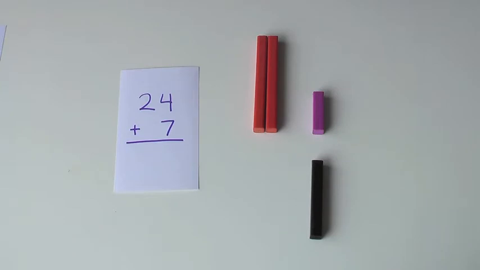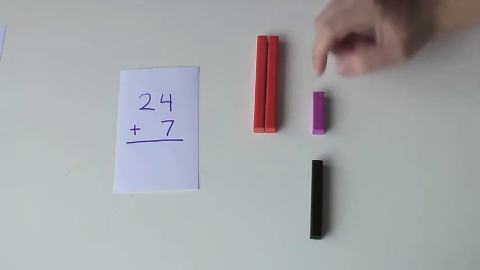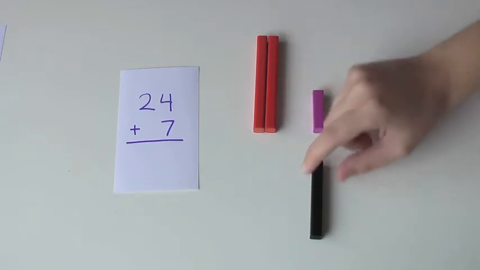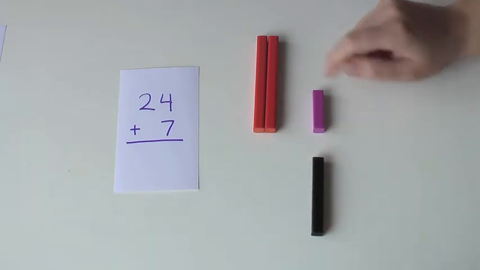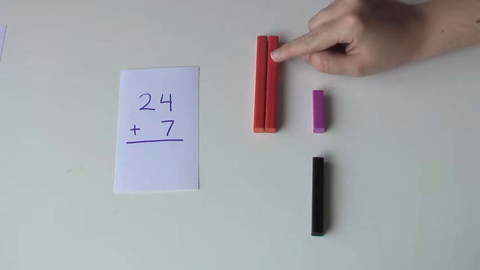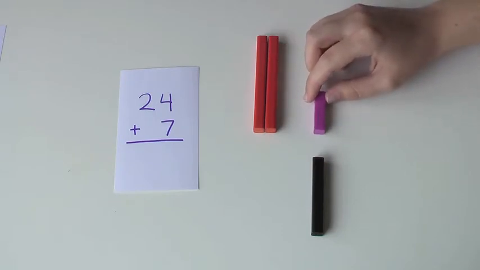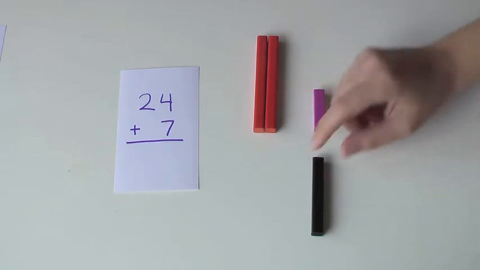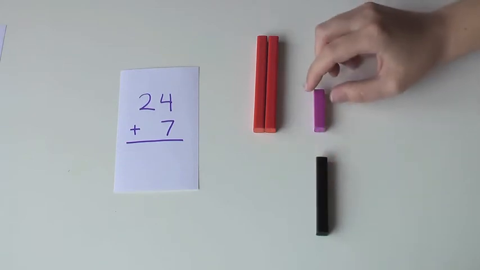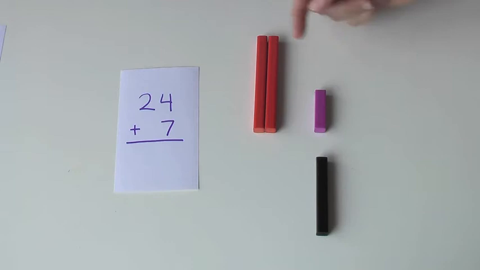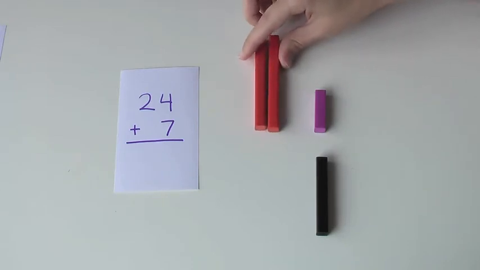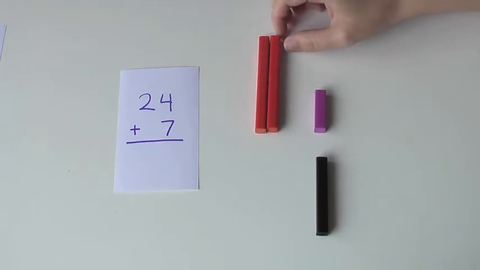We'll start off with 24 plus 7. Here's 10 and 10, so that's 20. Here's 4, and here's 7. Now, the first thing children need to understand is that the orange rod is 10. Any other rod is considered ones. So this is 4 ones. This is 7 ones. And in our final answer, we have to have only ones in the ones column and only tens in the tens column. So we'll start off with 24 plus 7.